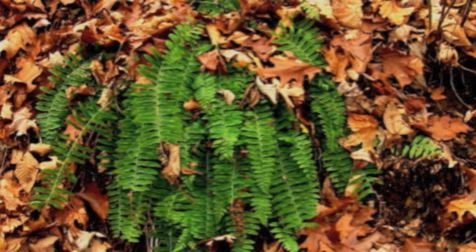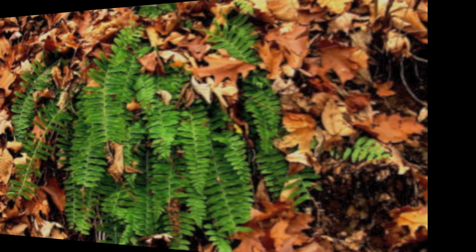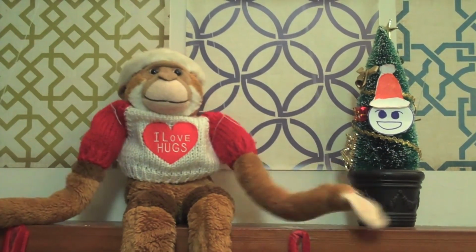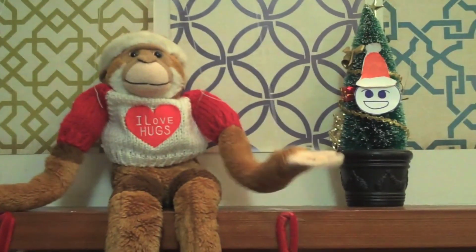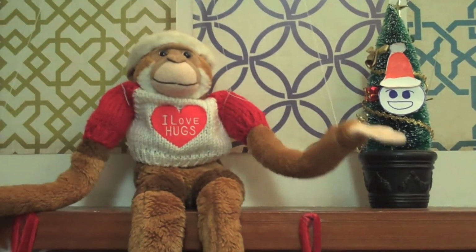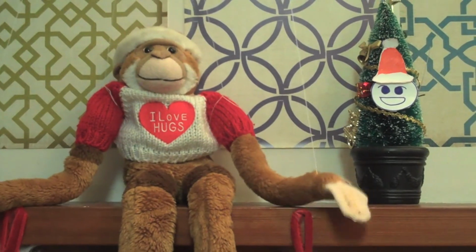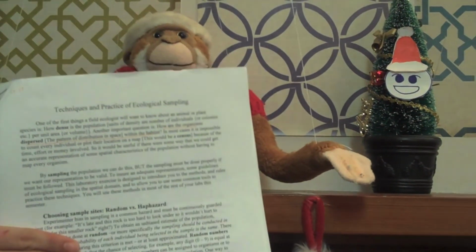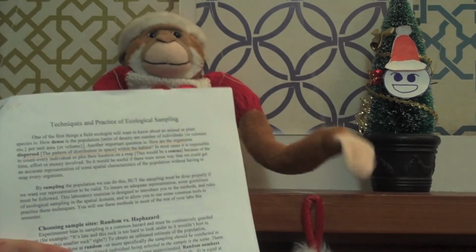Ta-da! And here is the Christmas fern! Since Christmas ferns theoretically disperse by spores, in my infinite wisdom, I would assume that their dispersion pattern would be random. Oh, but how can I be sure? Let this protocol be your guide. Now go! Okay, I will use the point-less technique.